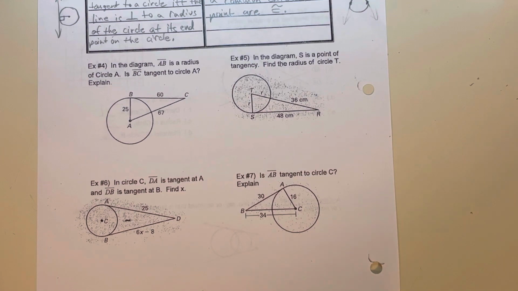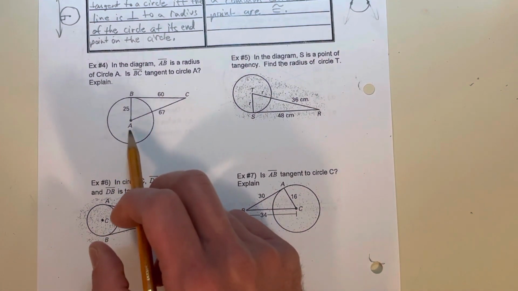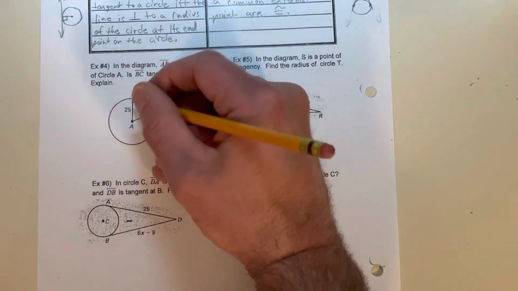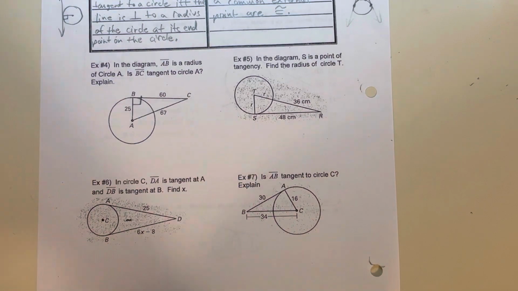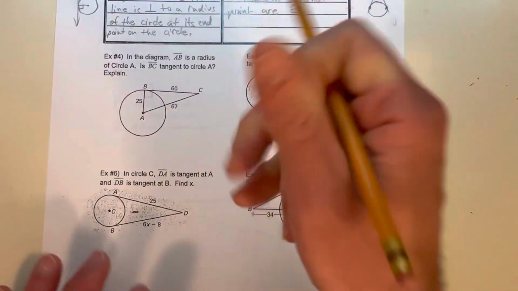So a way that we've learned to check is that if segment CB is tangent to circle A, it's going to have to form what angle right here? It's going to have to be a right angle because it's going to have to be perpendicular. So how are we going to check to see? Oh, let me put a question mark there because we don't know. We're checking, so we don't know.